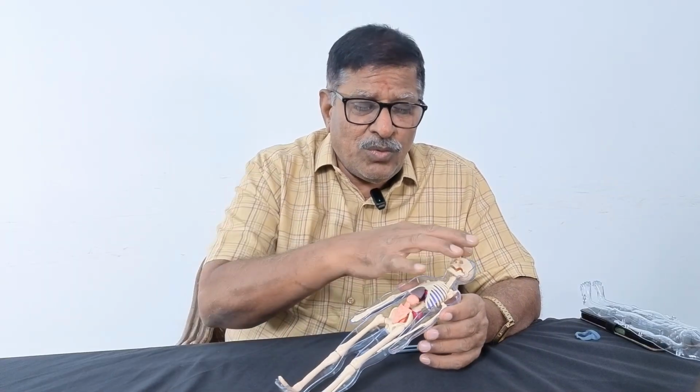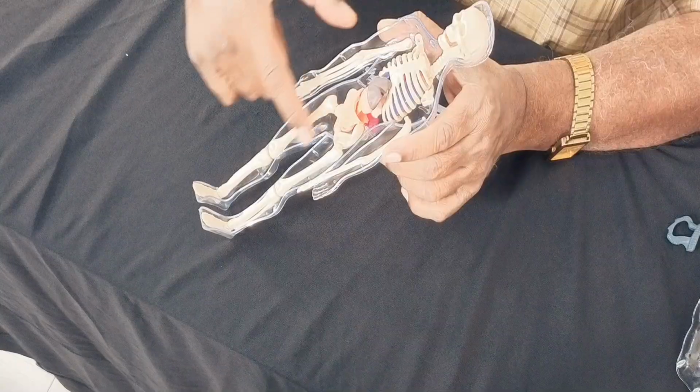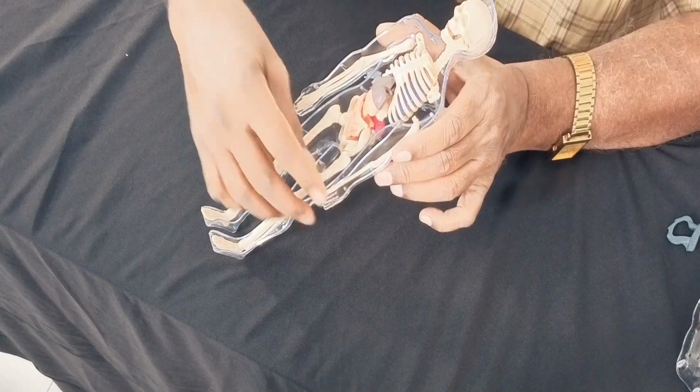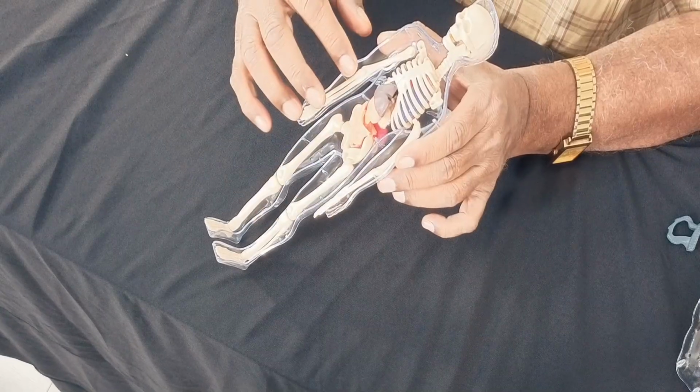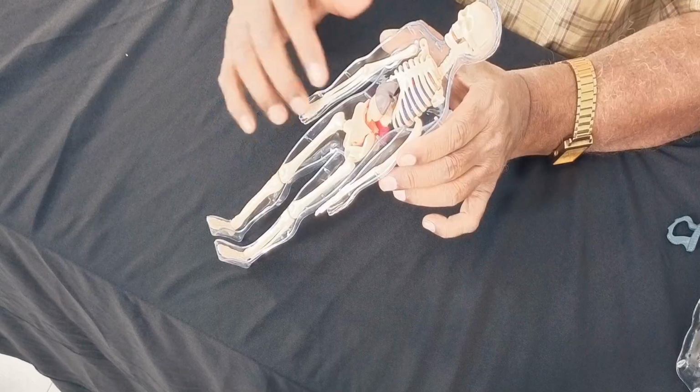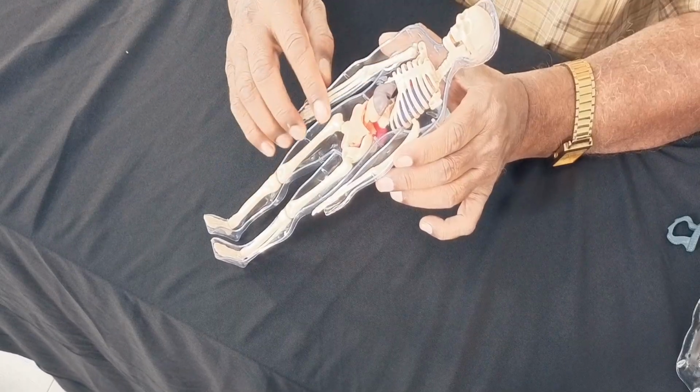Now, this skeletal system is classified into two. What you see as a central one is called the axial skeleton, and these forelimbs, that is arms, and also legs, are called the appendicular skeleton.